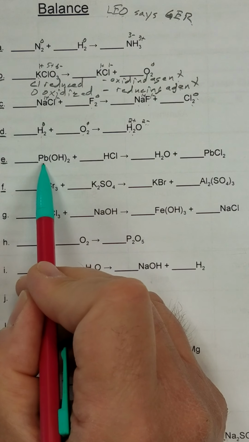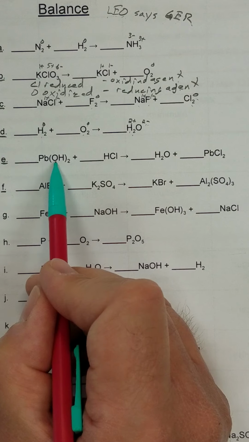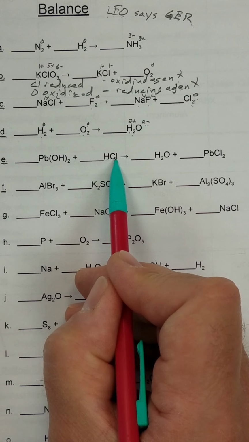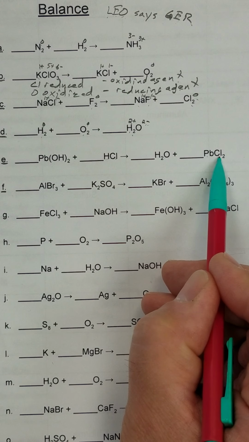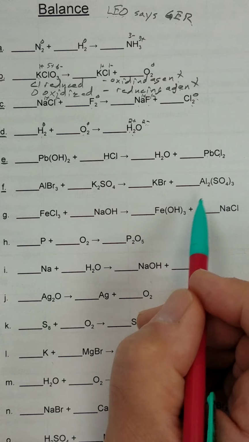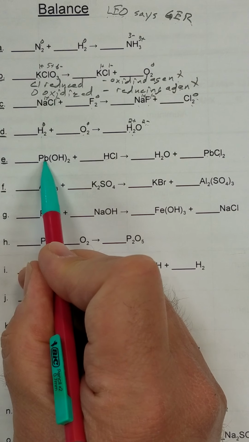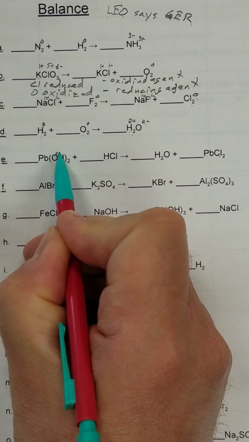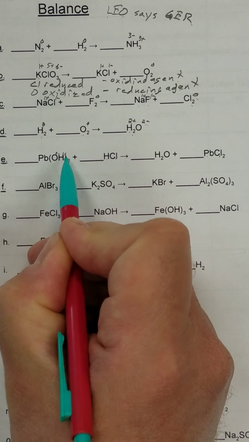Now, this next one, I'm looking at lead hydroxide with hydrochloric acid, giving me water and lead chloride. So, where to start with this? I don't know what this lead is, but I know that this oxygen here is a 2-, and the hydrogen is a 1+.